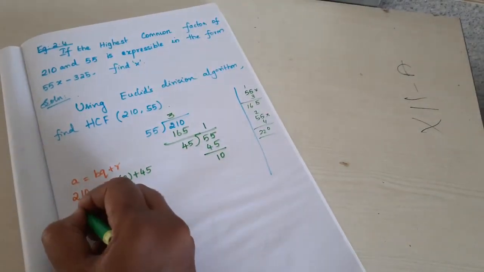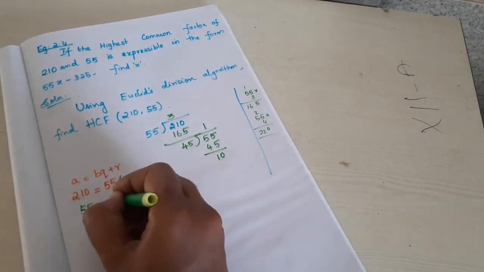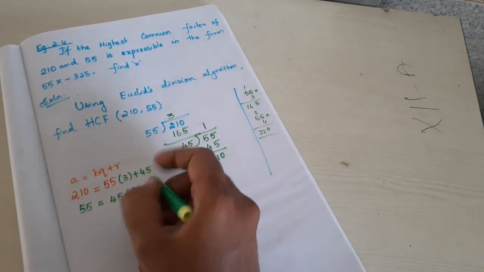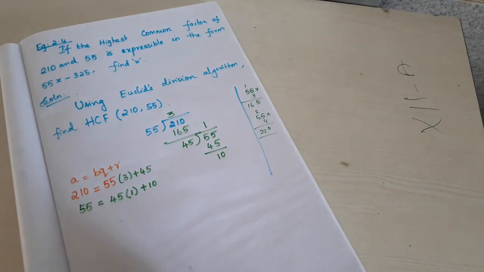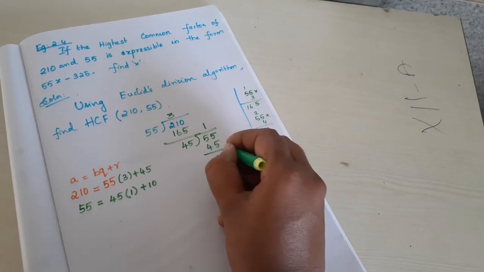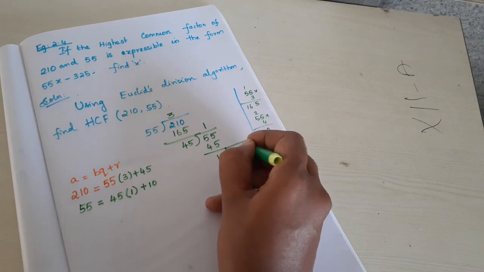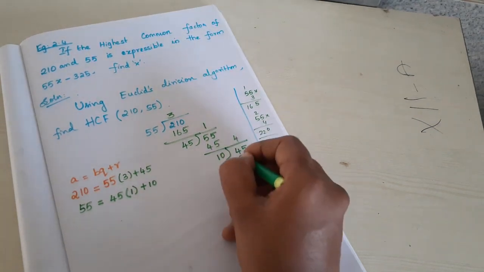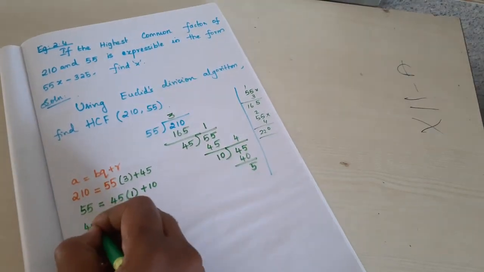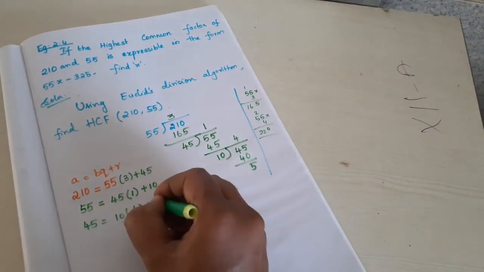So 55 is equal to A, 45 is equal to B. 45 into quotient plus remainder 10. Here also the remainder is not getting 0, so again we need to do it. Now this becomes the divisor and this becomes the dividend. So 45, how many times? 4 times, so 40. The remainder is 5. We need to write here: A is the inside value, B is the outside value, into 4 plus 5.